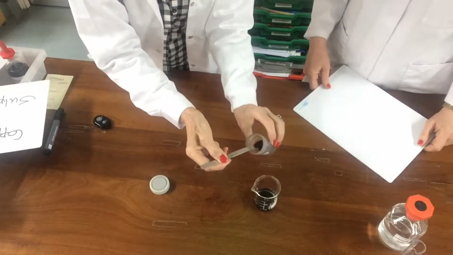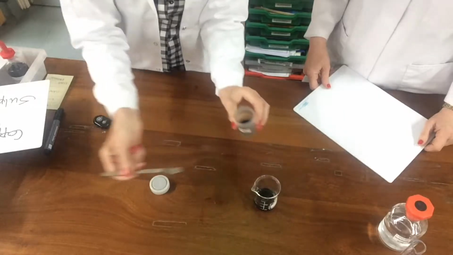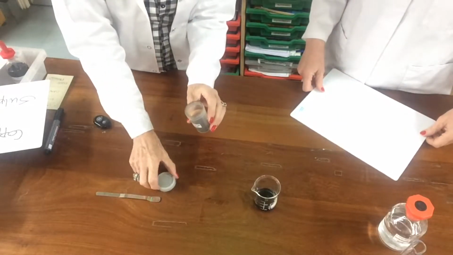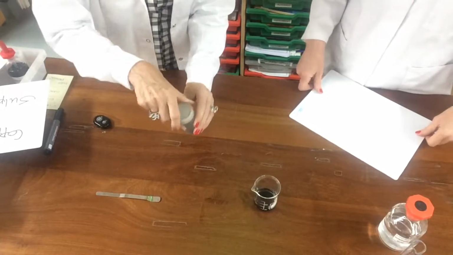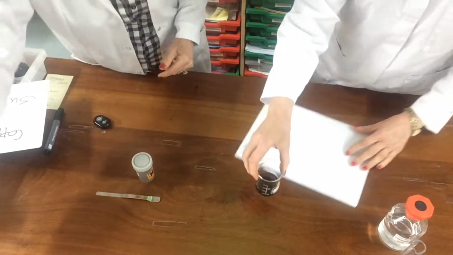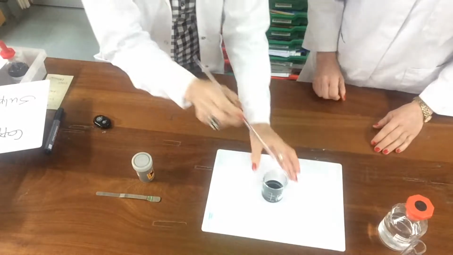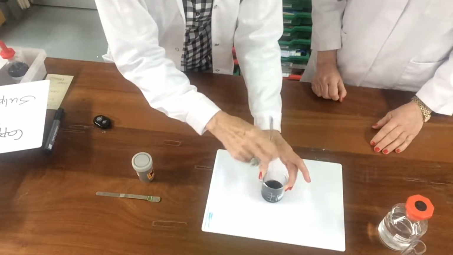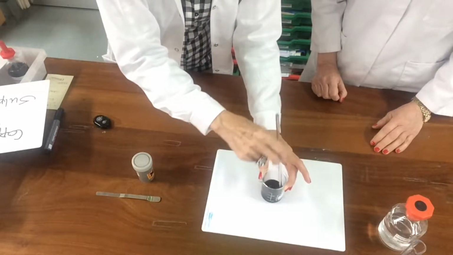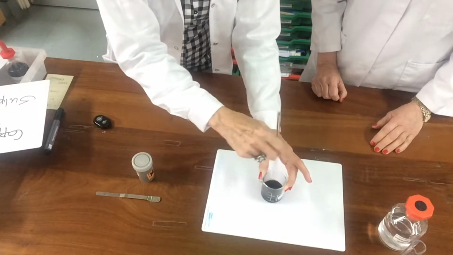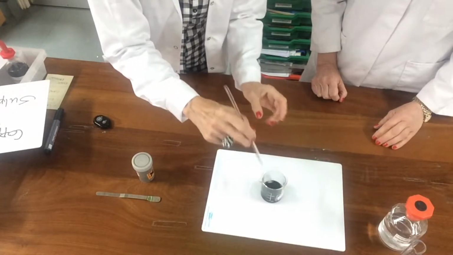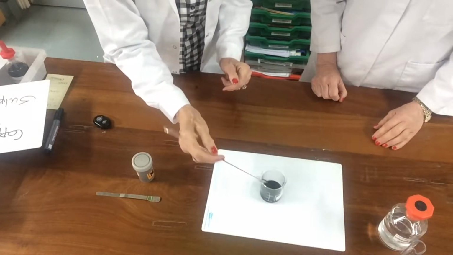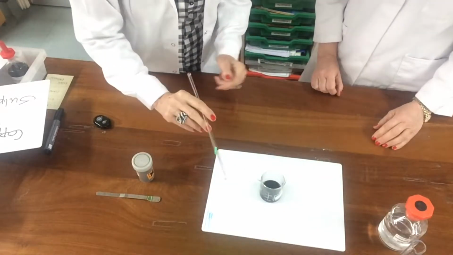I need to make sure I add excess because I want to make sure that all the sulfuric acid has been used up. And I will actually use a stirring rod so that we can stir the reaction mixture. We can also heat the mixture. That will increase the rate of reaction.